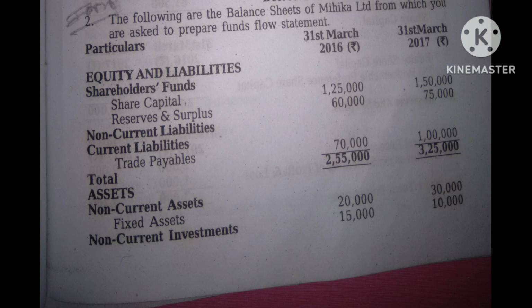Non-current liabilities. Current liabilities, trade payables in 2016 is 70,000 and 2017 is 1 lakh. So totals of liabilities in 2016 are 2,55,000 and in 2017 it is 3,25,000. And assets, non-current assets, fixed assets in 2016 is 20,000, in 2017 is 30,000, and non-current investments in 2016 is 15,000 and 2017 is 10,000.